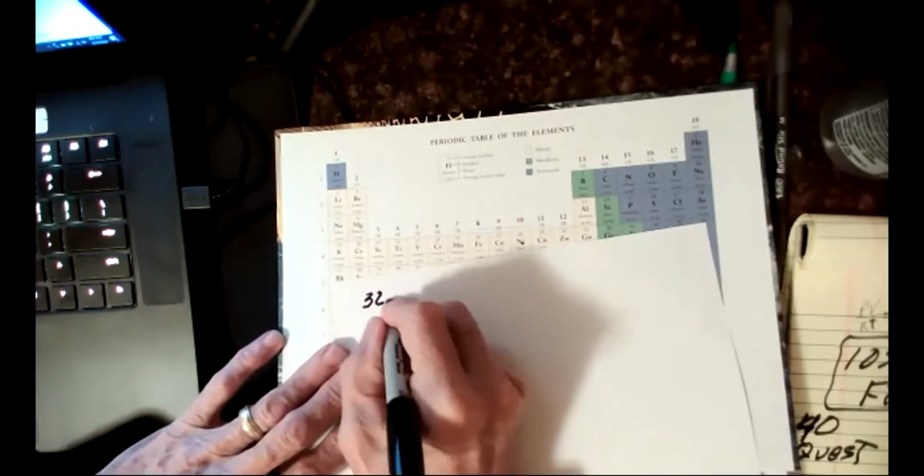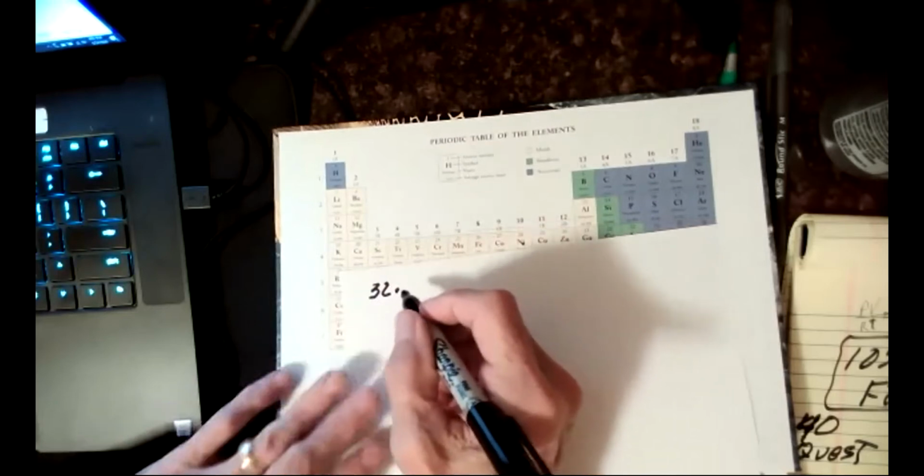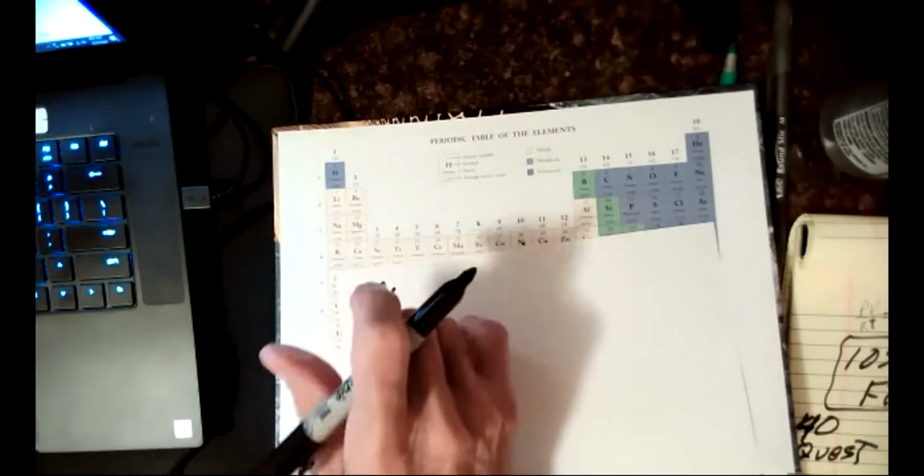Okay, moving right along. 32. The ground electronic state for a +3 ion is this, and identify the element. Now, there's a quick way to get to this, but let's go back over.